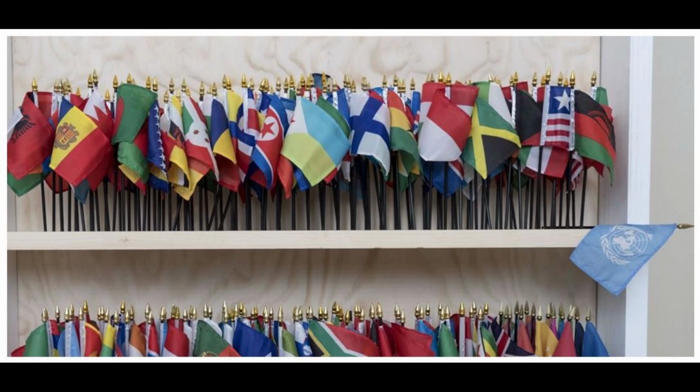6. United Nations University, UNU. Objectives, undertakes research and capacity development to address global problems and promote sustainable development. 7. United Nations Institute for Training and Research, UNITAR. Objectives, provides training and capacity building activities to assist in the implementation of the UN's goals.